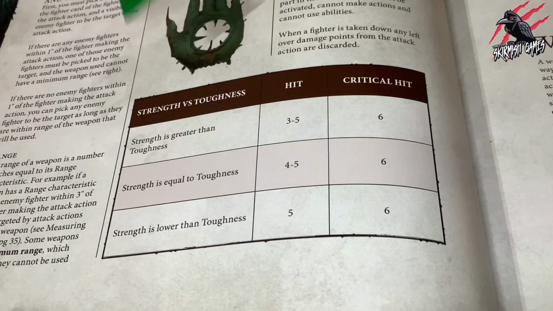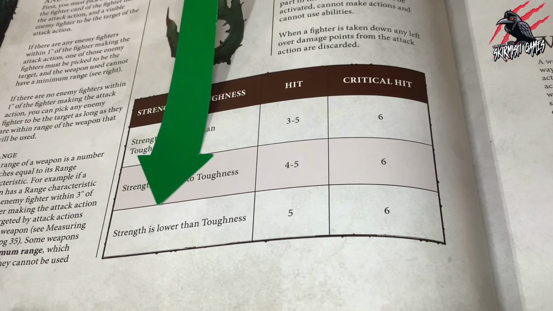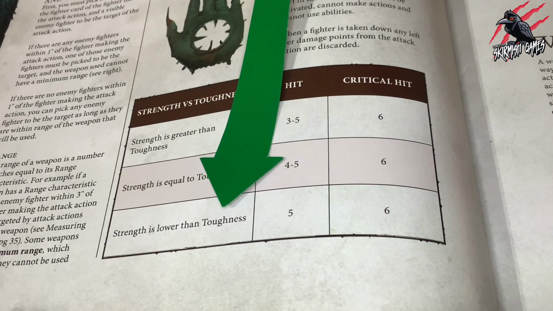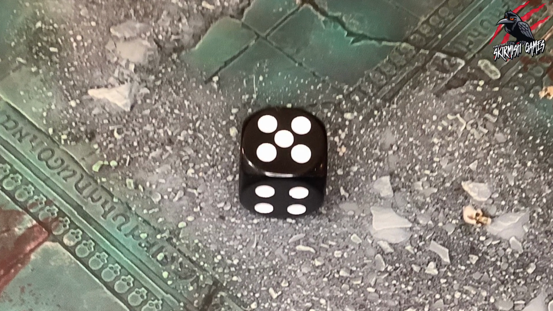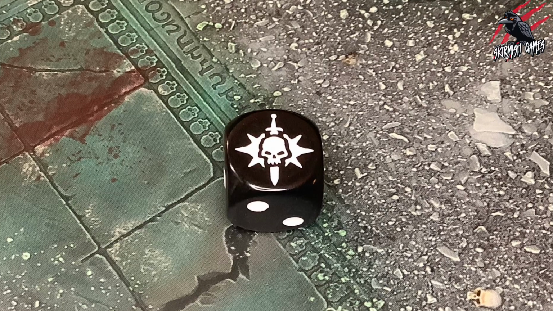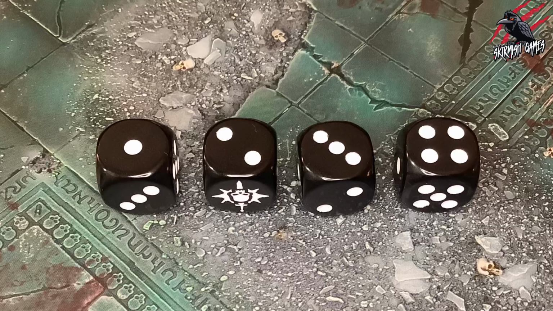In our final comparison, the strength characteristic of the weapon is lower than the toughness characteristic of the enemy fighter. In this case, a roll of 5 will be a hit, and a roll of 6 will be a critical hit. A roll of 1 to 4 will be a miss.